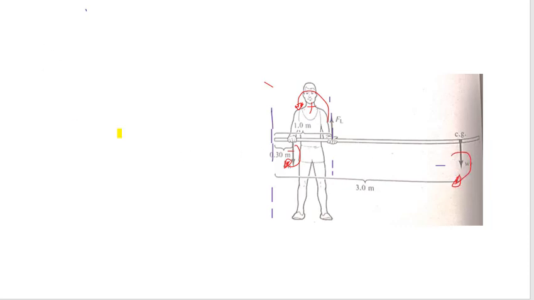So we just have to solve it so that the torque counterclockwise is equivalent to the torque clockwise, or you can just use the summation of torques. This one is a counterclockwise torque, FL.